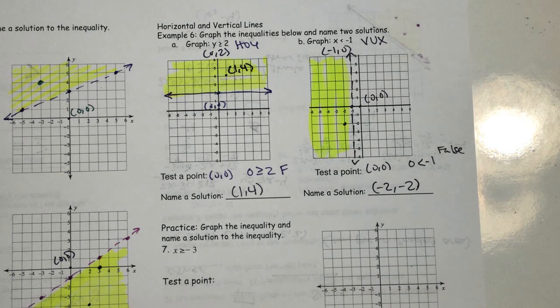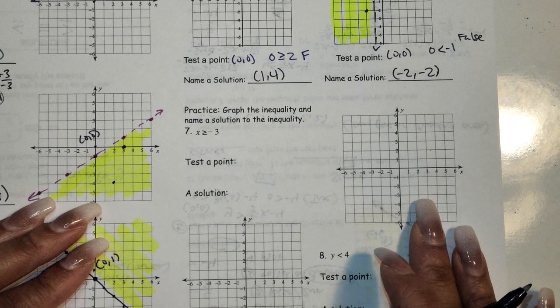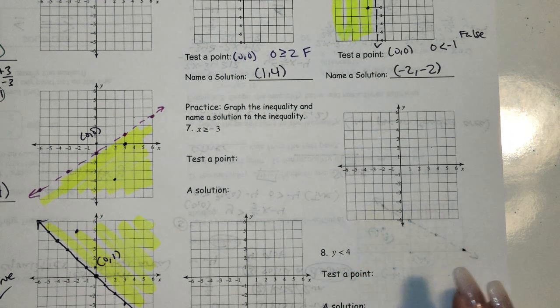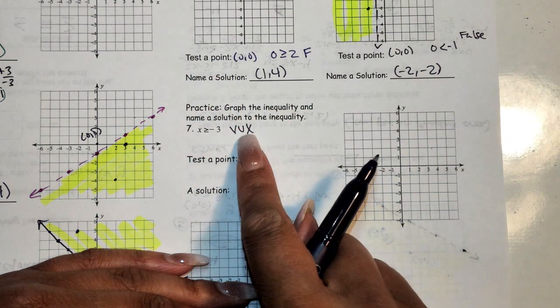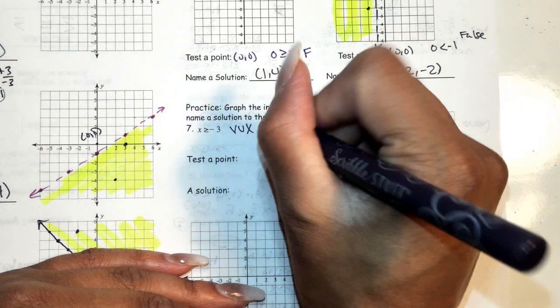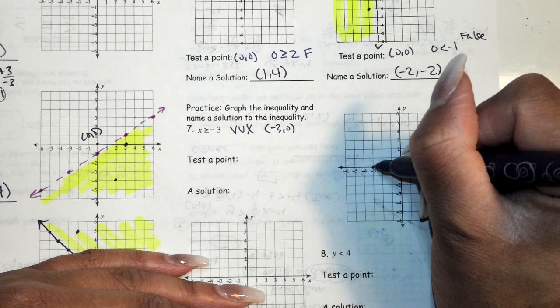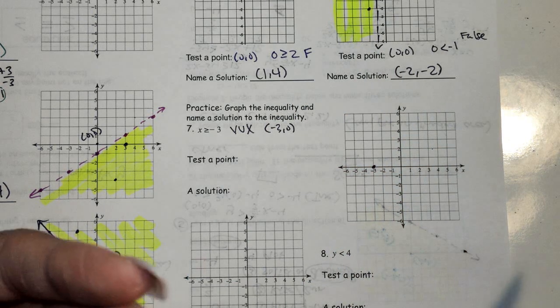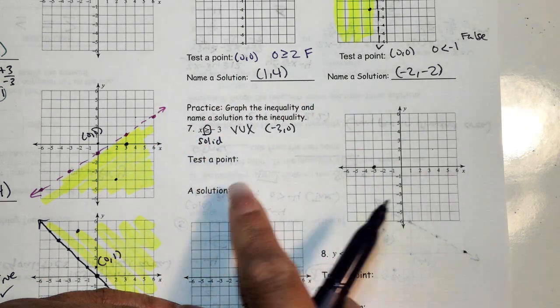So now here are 2 practice problems. Number 7 says graph the inequality and name the solution to the inequality. I have x is greater than or equal to -3. Is this a vertical or horizontal line? Well, this is a vertical line because I have x equals and my slope is undefined. My vertical line will start at -3, 0. Now, it's going to be solid or dotted, and it's definitely going to be solid because I have that equal to there.